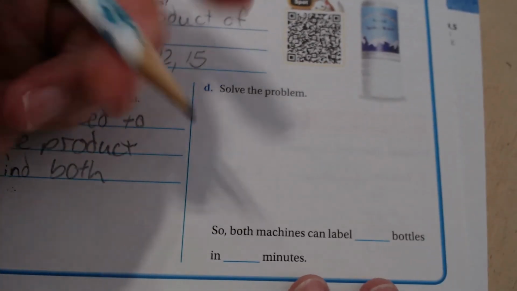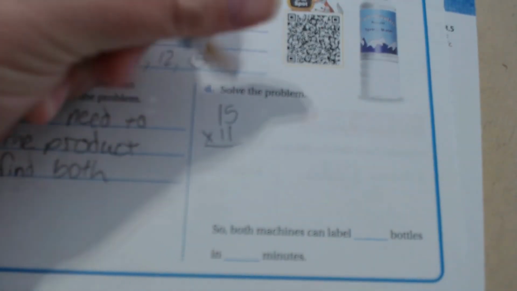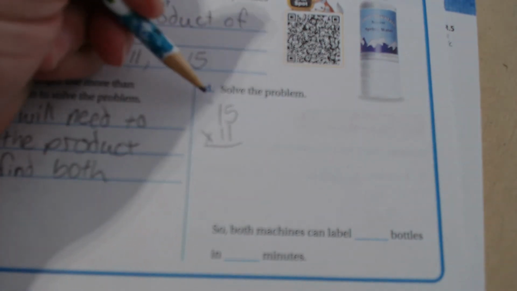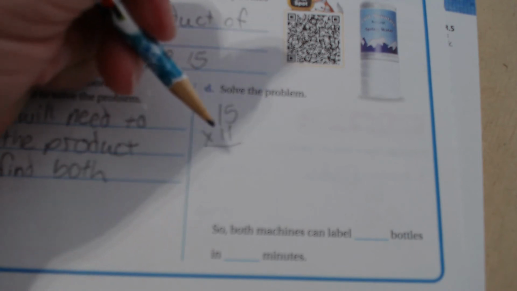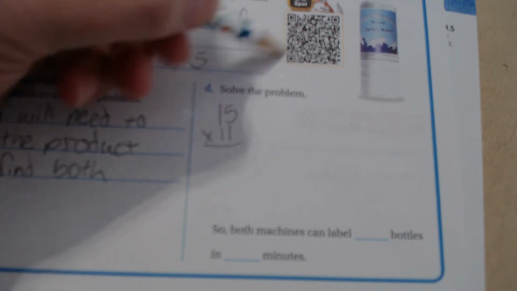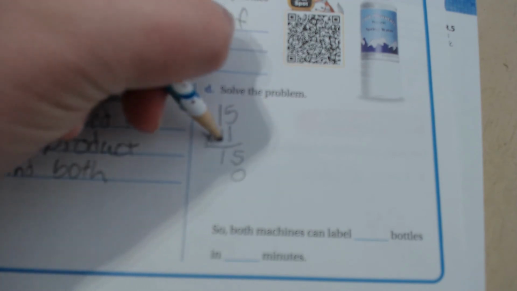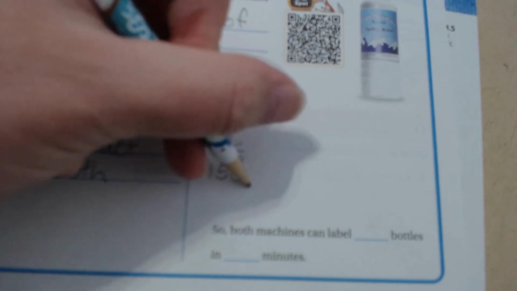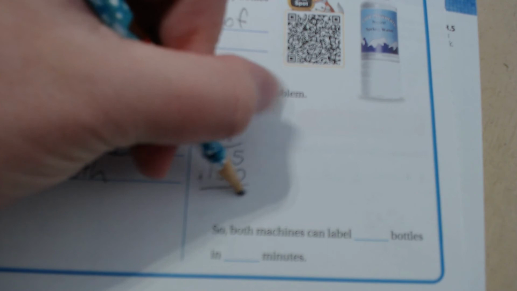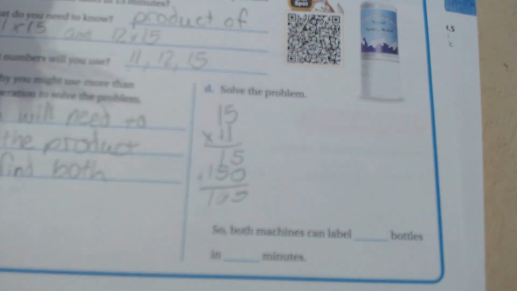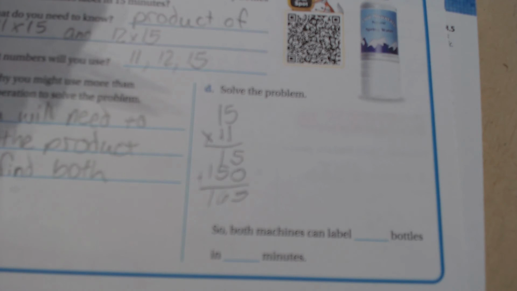So let's start with 11 and 15. So I'm going to go 15 and 11. Doesn't matter if you did 11 over 15 because it's going to get the same answer. I just like the smaller number on bottom. It just is what fits with my head. So 1 times 5 is 5. 1 times 1 is 1. Space holder because we're starting in the tens. 1 times 5 is 5. 1 times 1 is 1. So this machine is 165 in 15 minutes.